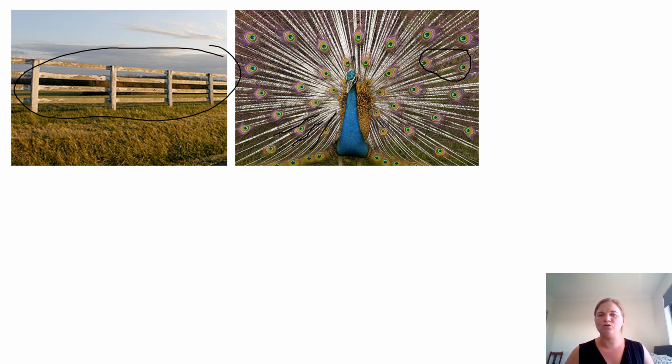I wonder if you can talk to somebody at home. Maybe you might be just telling yourself. Maybe you might be telling mum or dad if they're nearby, or brother or sister. I wonder if you can tell somebody about the patterns that you can see in these pictures.